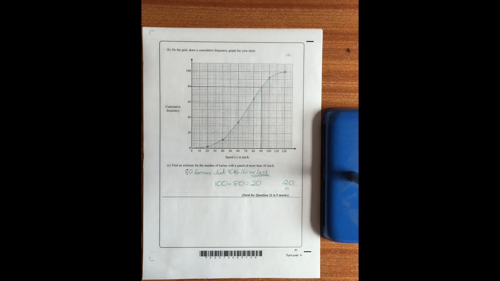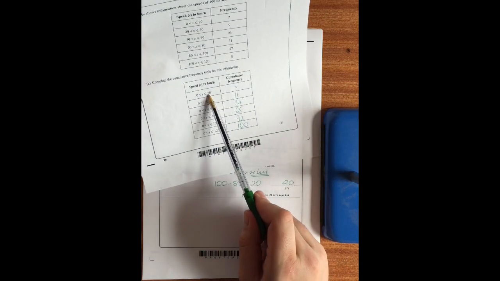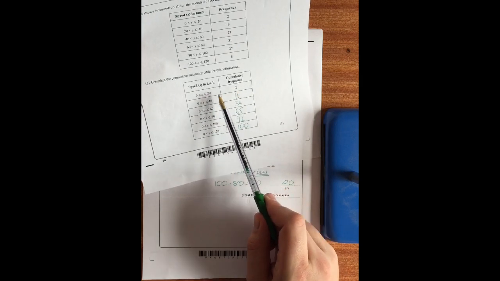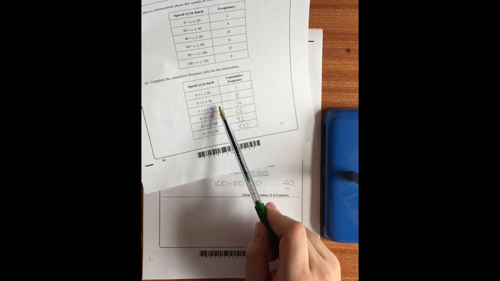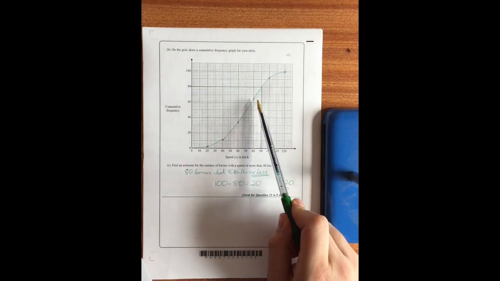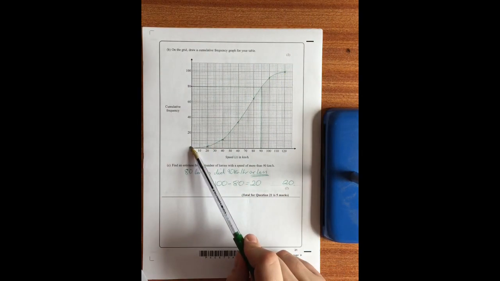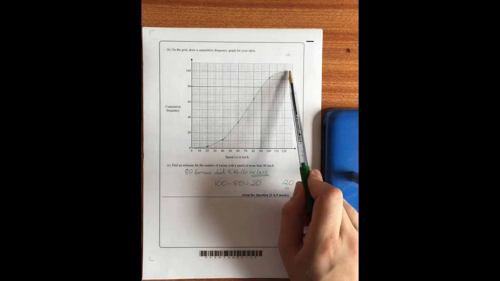When we are asked to plot this on the cumulative frequency graph, we plot the end point with the cumulative frequency. So 20 and 2, 40 and 11, 60 and 34, etc. So you can see my points here. They should then be joined up with a smooth curve.